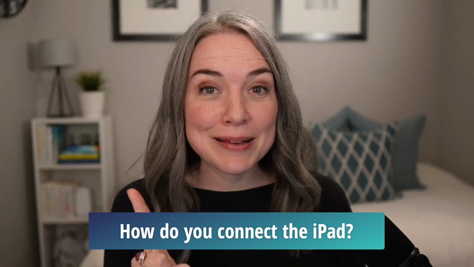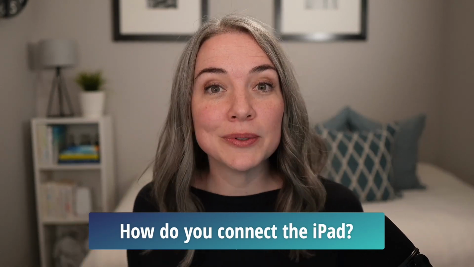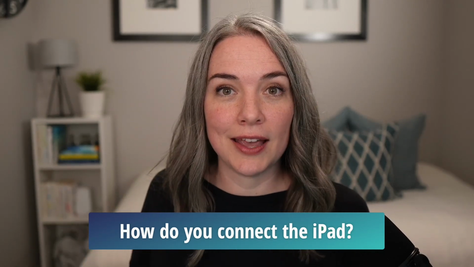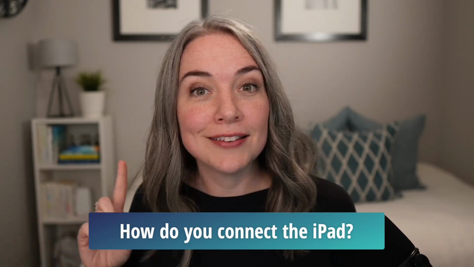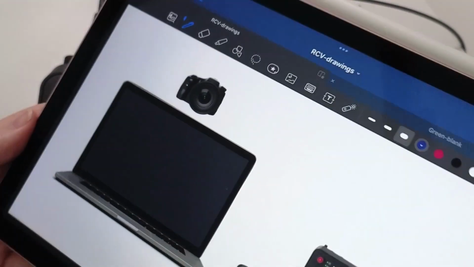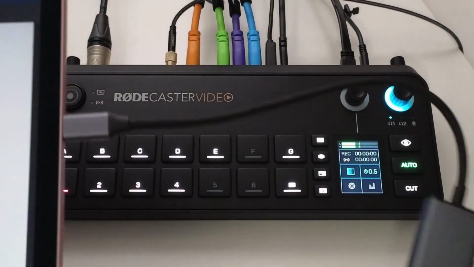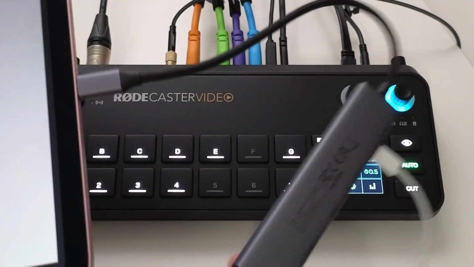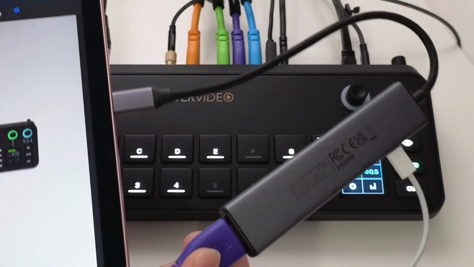How do you connect the iPad? Okay, so for the iPad, also an adapter, although in this case it's not Lightning, it's USB-C. So let's actually go to the desk view, and I've got my iPad that I can show in this camera shot. So here's the iPad itself, and I've got an adapter here. And I think it's all in the shot now.